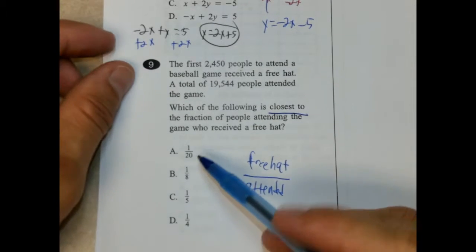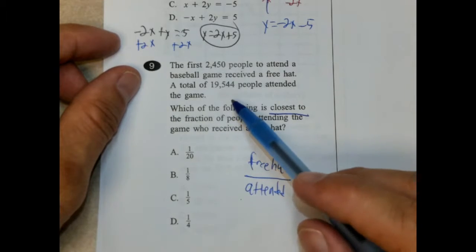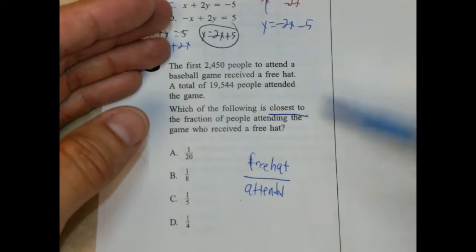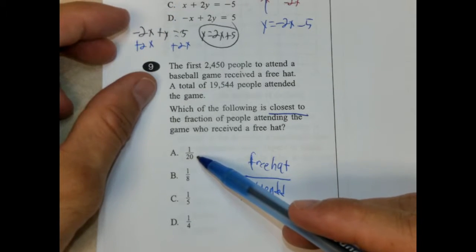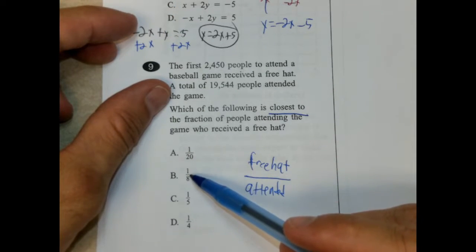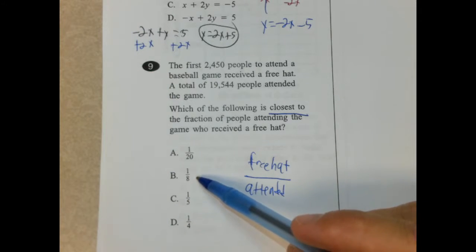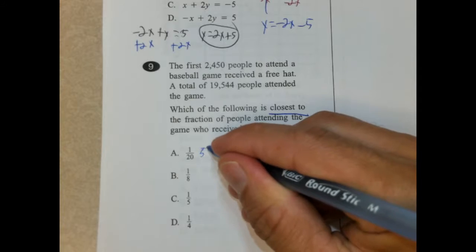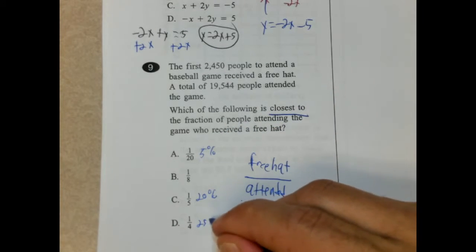Okay, so notice they gave us the keywords "closest to," which means we're going to estimate. Now, the less you move these numbers, the more accurate your answer is going to be. So let's go ahead and look at this. We have 1/20th, which is roughly 5%, 1/8, 1/5, and 1/4. I don't know 1/8 off the top of my head percentage-wise. This is 5%, this is going to be 20%, and this is going to be 25%.